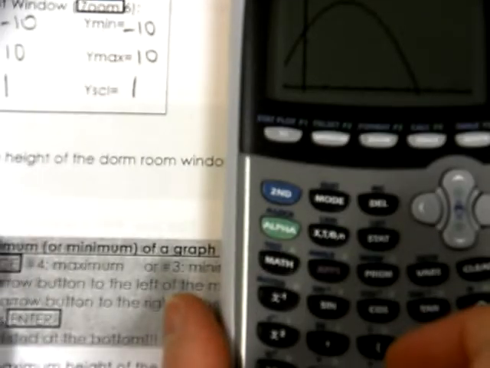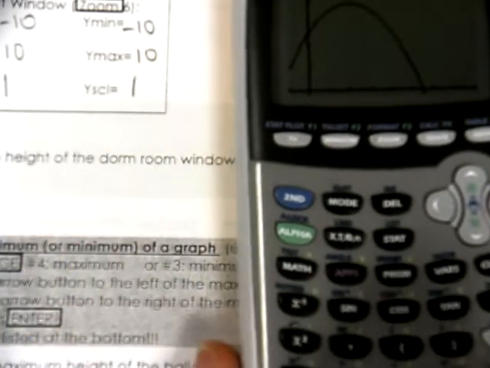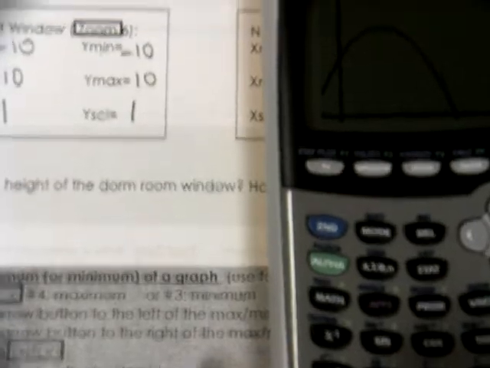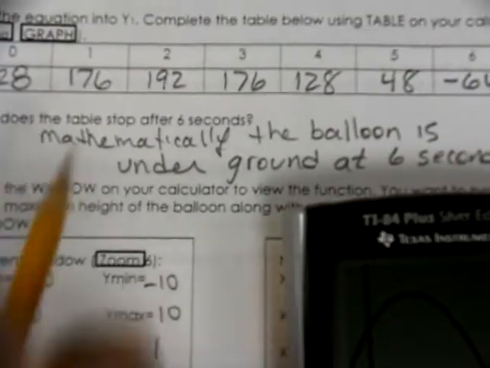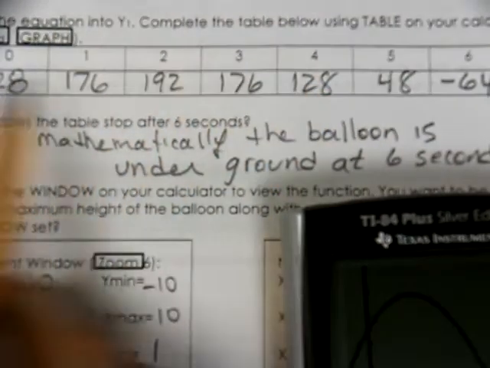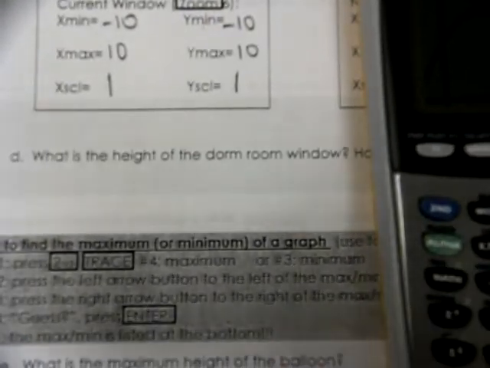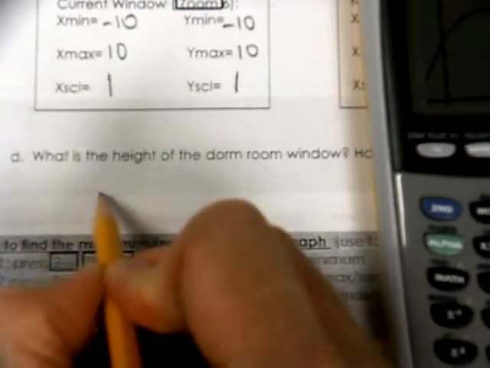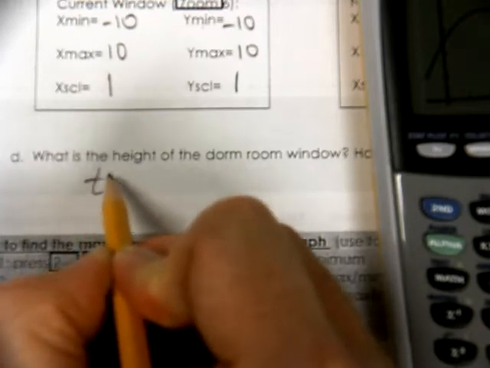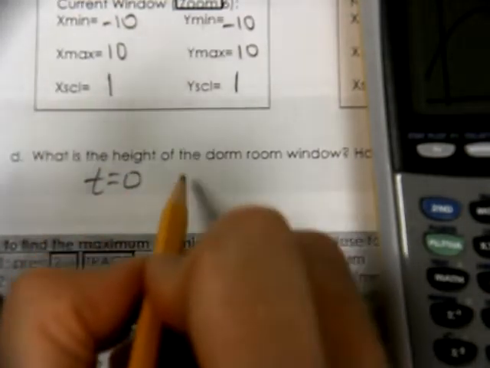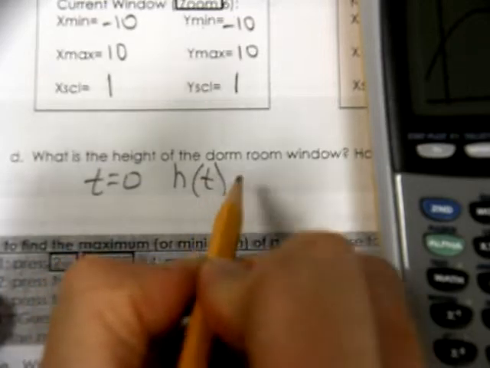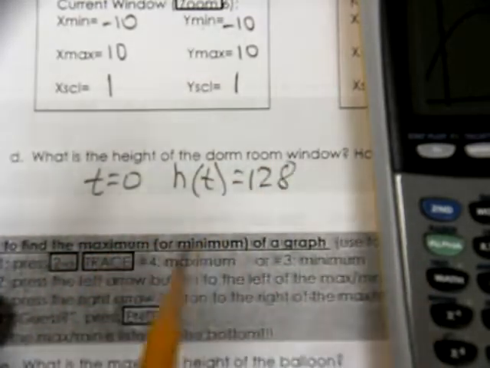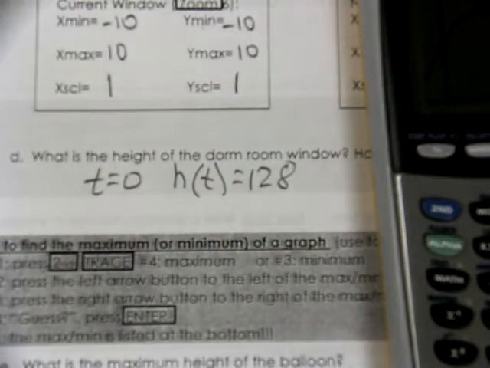What is the height of the dorm room's window? Well, in your table, and you can see that at the top of your page, which one of these values is representing that? When the x value is 0, we can say x equals 0 or t equals 0. H of t is going to be 128. So the dorm room is your c value of your standard form.